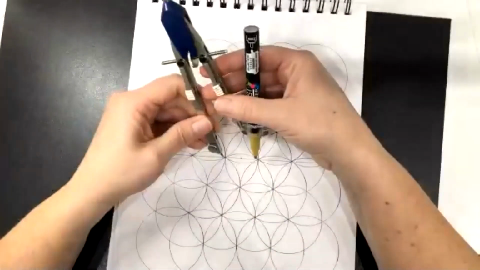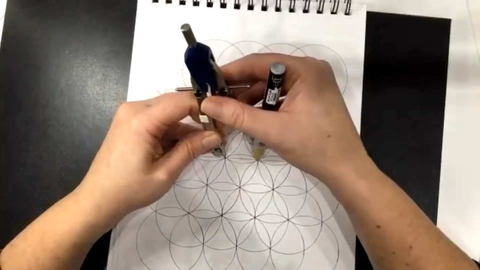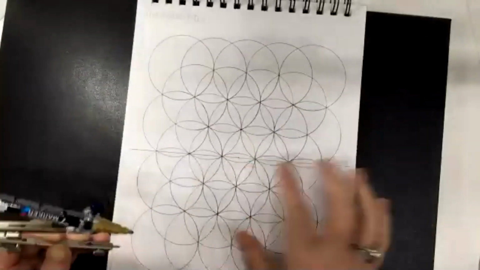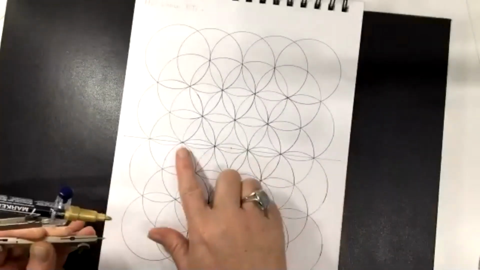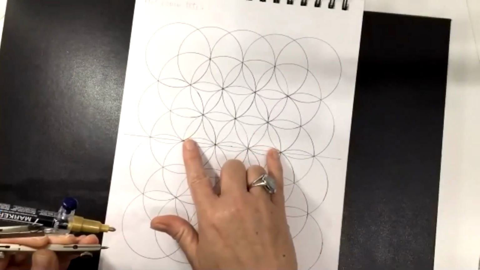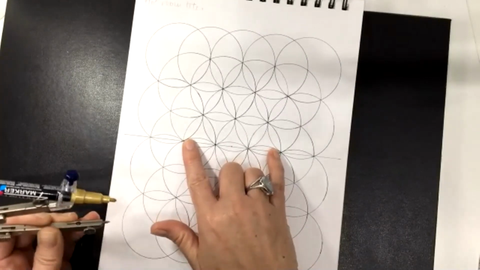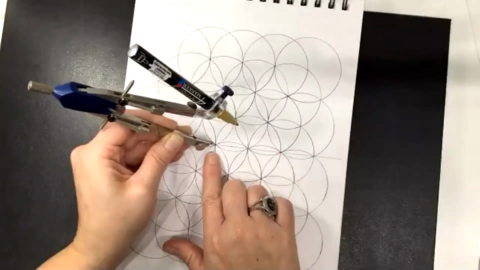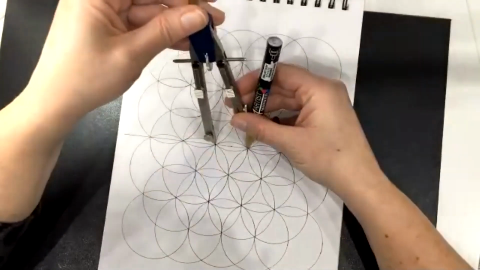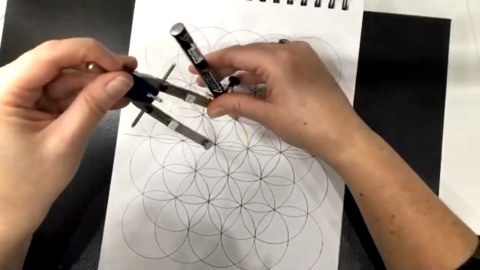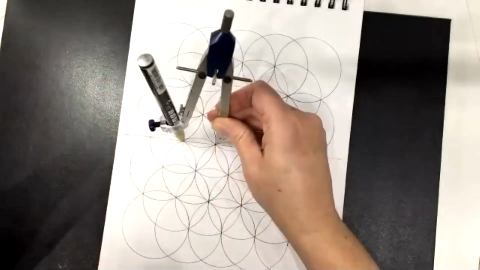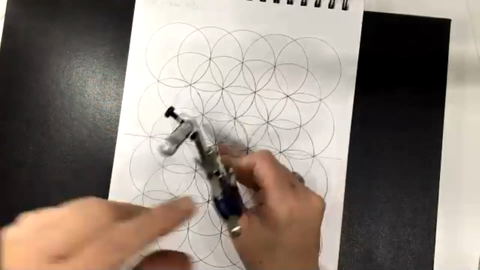Okay, check it once more. Okay, that looks about right to me. The nice thing about that, these three across here are going to be the width of our little rhombus. So if I start here, you can put two arcs in at once. I'm going to place that first arc, and then swing my compass round and do this outer arc as well.